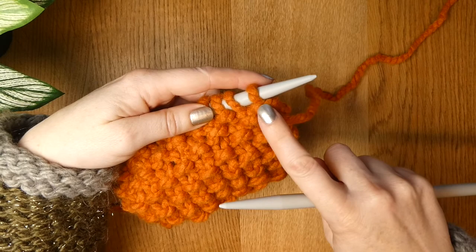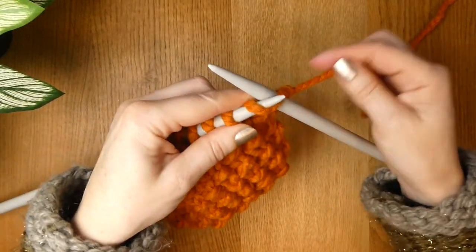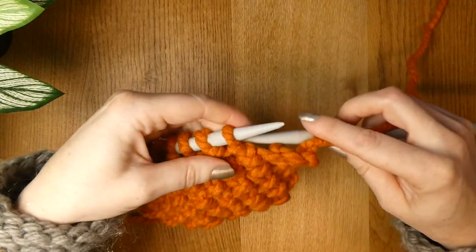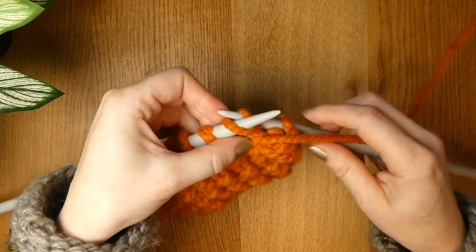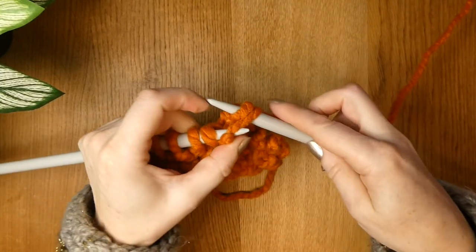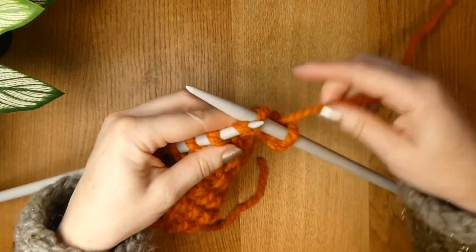To cast off, work 2 stitches in pattern, and then slip the first stitch over the second stitch to cast it off. Then, working 1 stitch at a time, cast off all the stitches to the end.